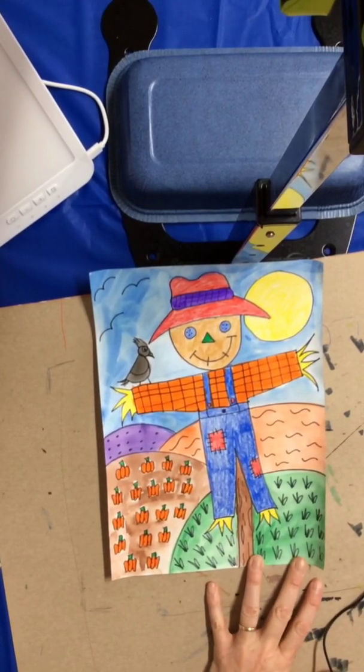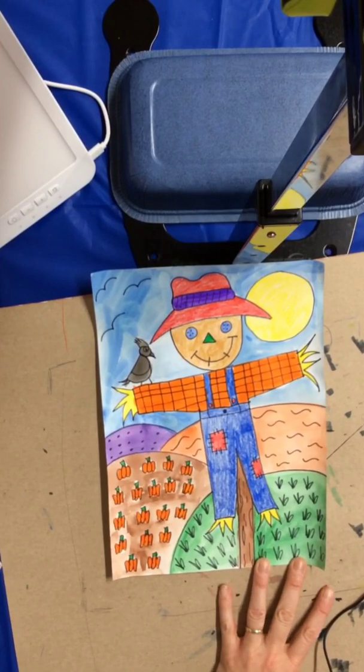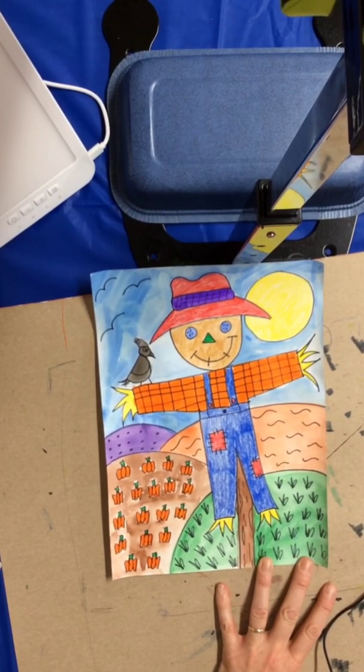Now I want you to work hard trying to remember all those primary and secondary colors. Let's review them one more time. Primary colors are red, yellow, and blue. Secondary colors are orange, green, and purple. So, if I mix blue and yellow, I get green. If I mix blue and red, I get purple.